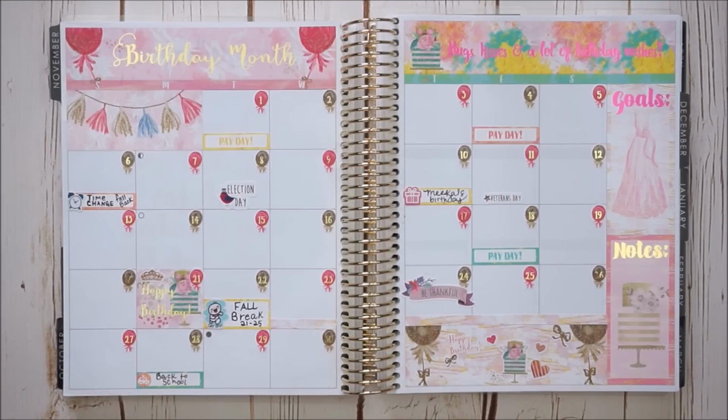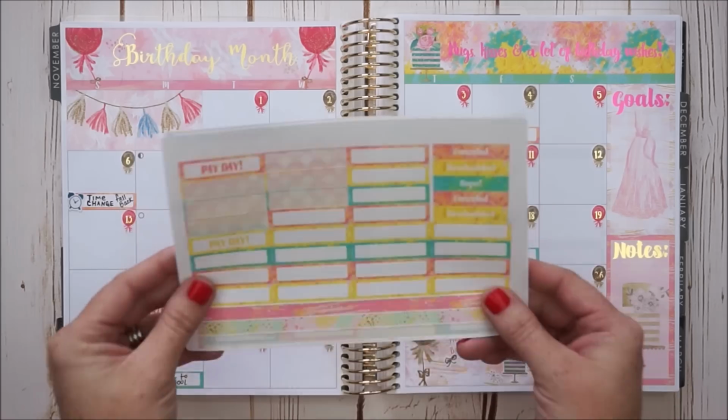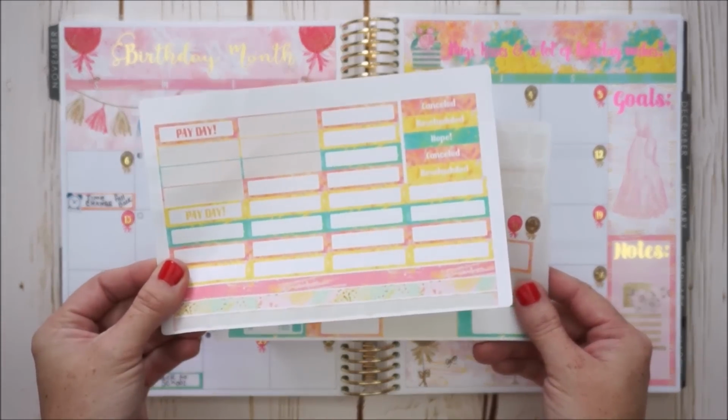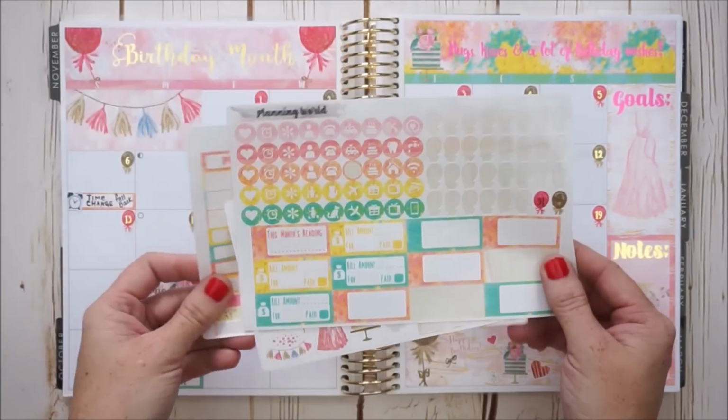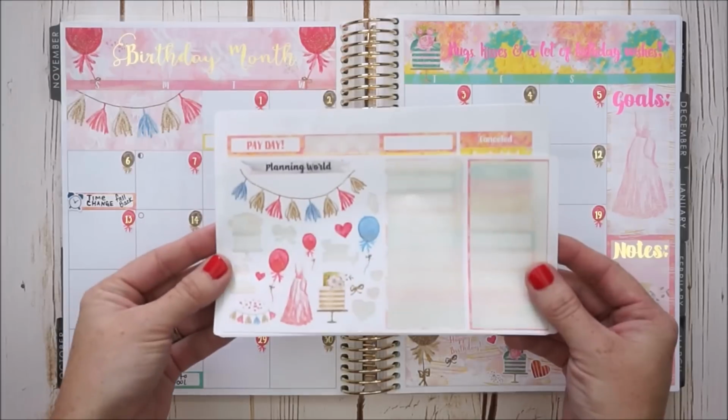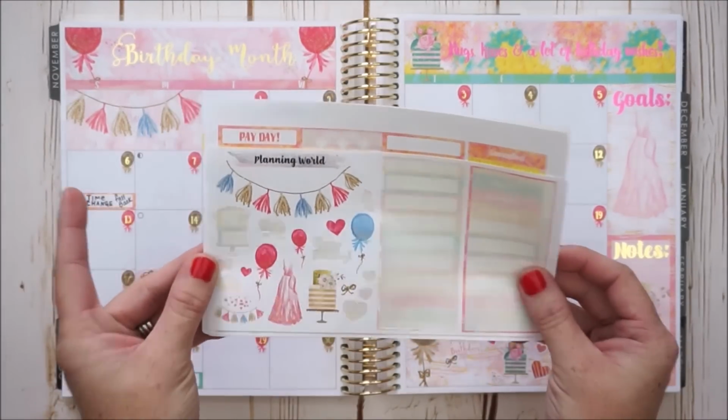I know it looks a little bit sparse, but it will fill up. I do love to save the extras, and luckily this kit has a lot of great functional items that I could pull in throughout the month, as well as deco for any days that don't have anything, so I always hold on to these sheets.